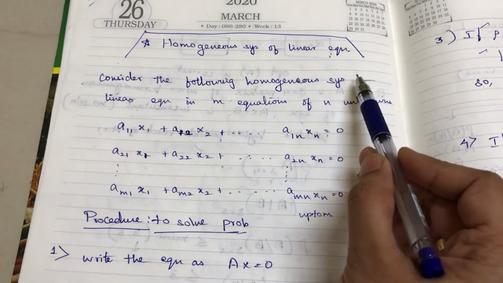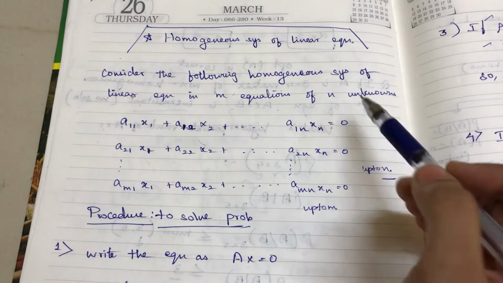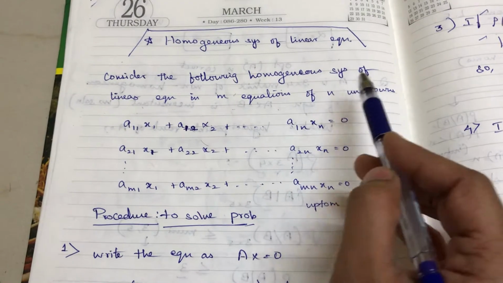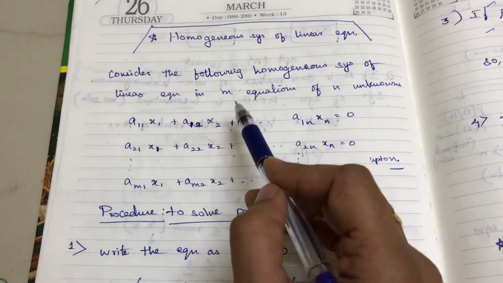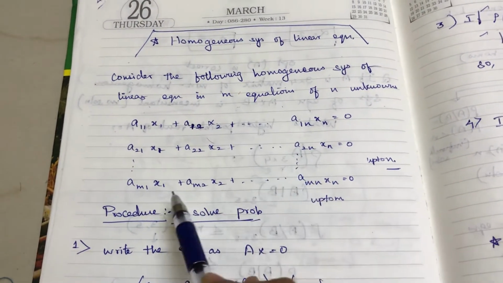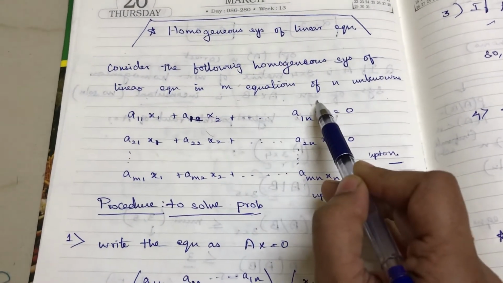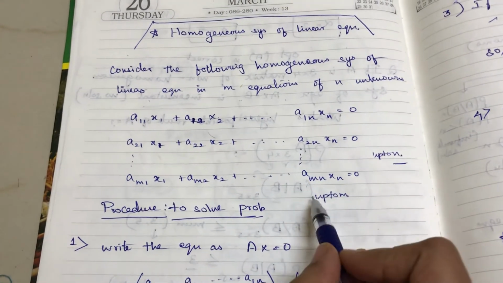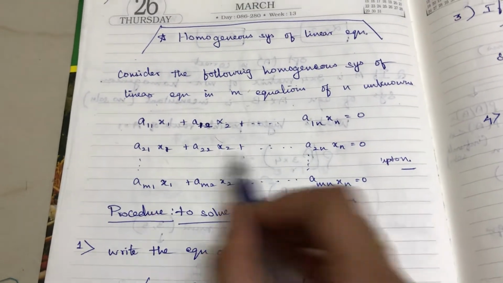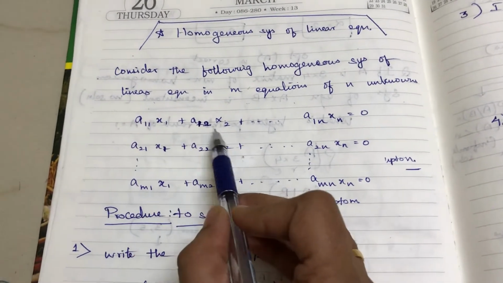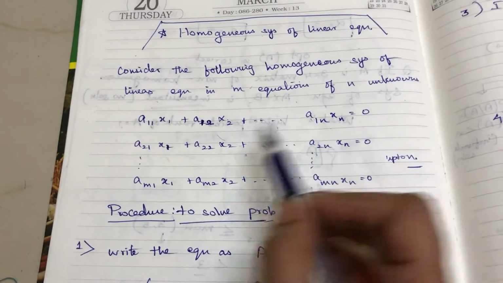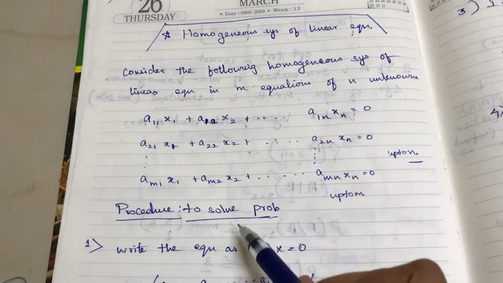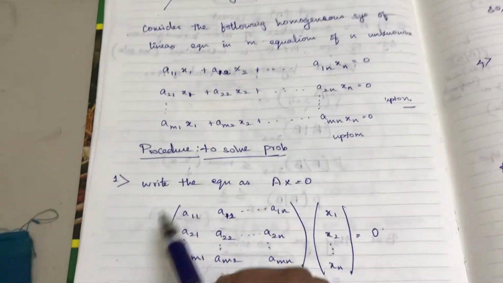A homogeneous system of linear equations is nothing but one where the constant is 0, right? Consider the following homogeneous system of linear equations: m equations in n unknowns. What is the order? m into n. So a11, a12, up to a1n, and x1, x2, up to xn. This is just the general equation.